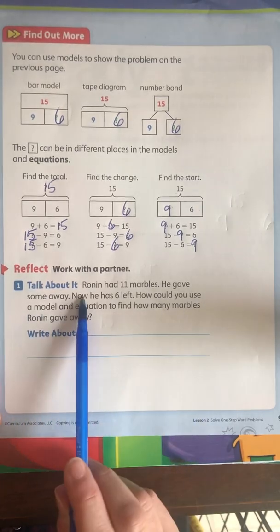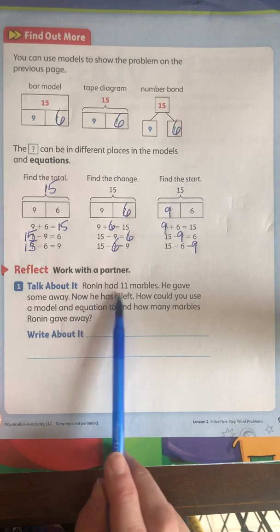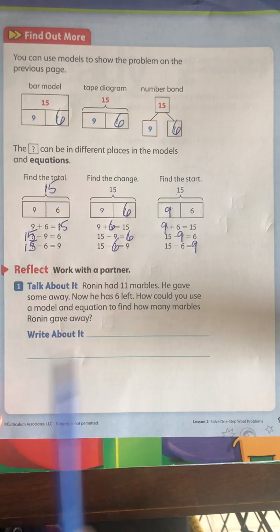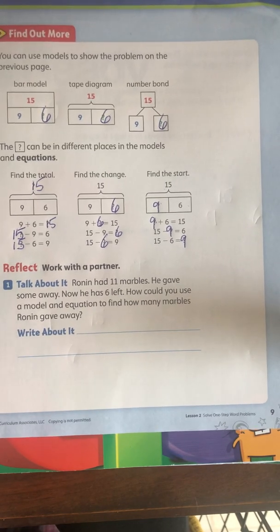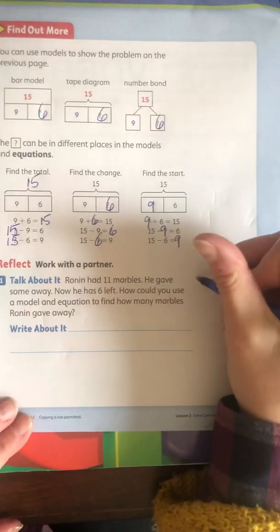Now, last thing. Now you can talk about this. Ronan had 11 marbles. He gave some away. Now he has 6 left. How could you use a model and equation to find how many marbles Ronan gave away? Well, we can draw that instead of writing. That's okay to do that.